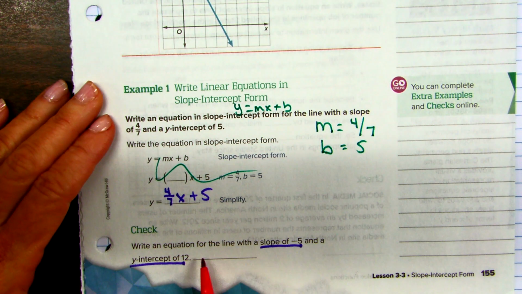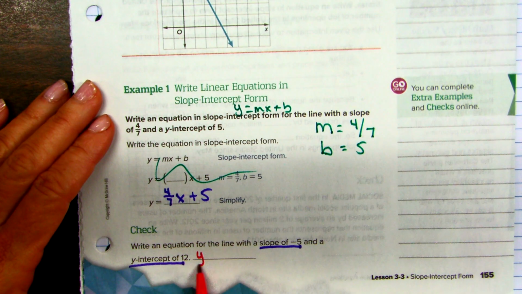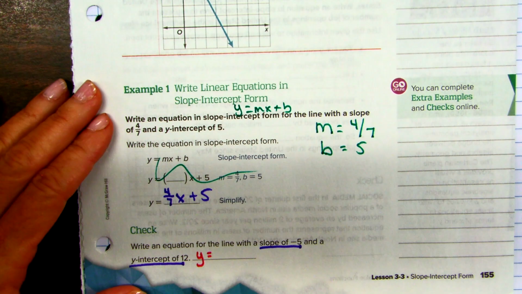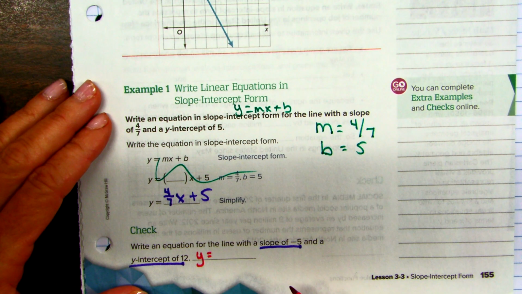Miley, can you tell me what you got, sweetie? y equals, what's going to come after the equal sign, Miley? Good. Then what comes after the negative 5? So I'm going to write plus 12 right now. What is she forgetting? She was right about the 12, but there's something else she's missing.